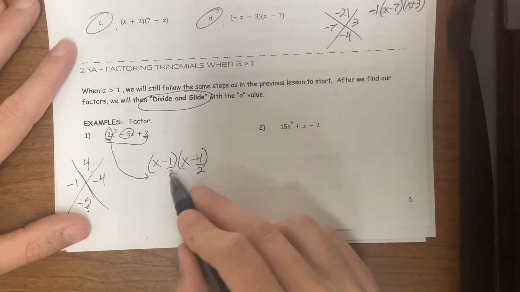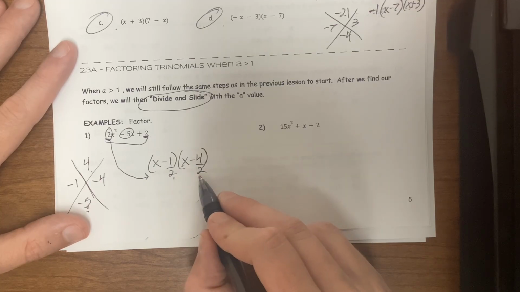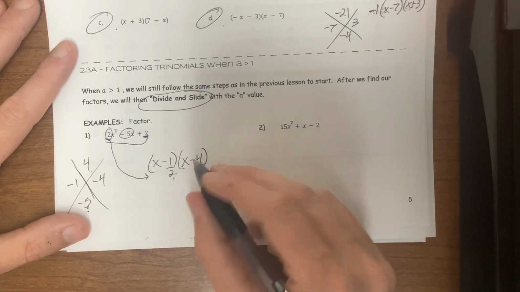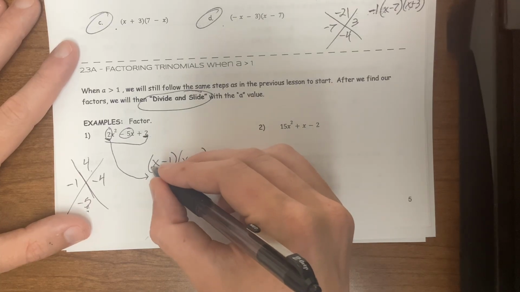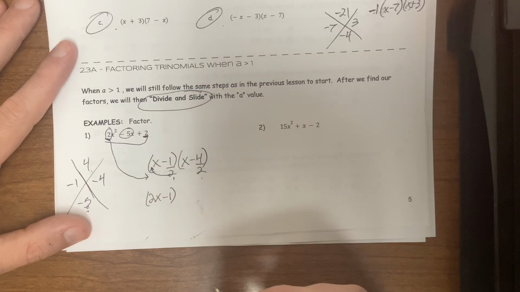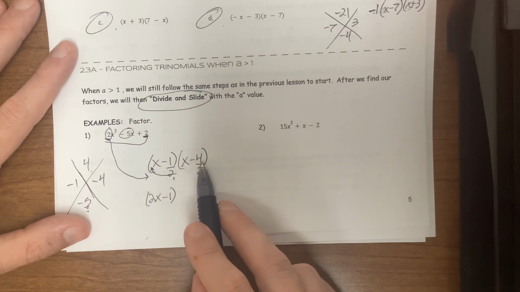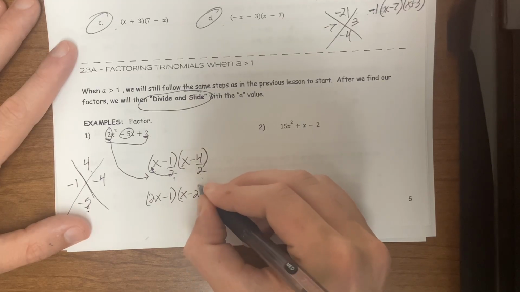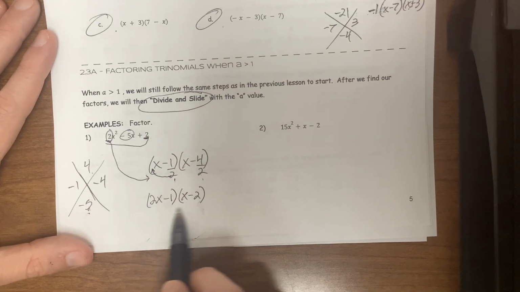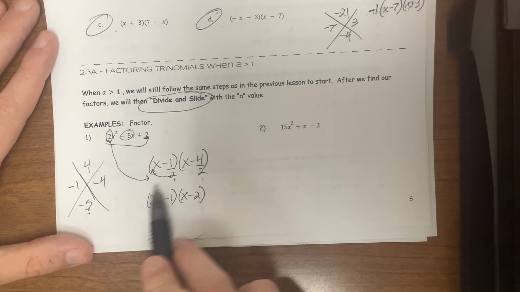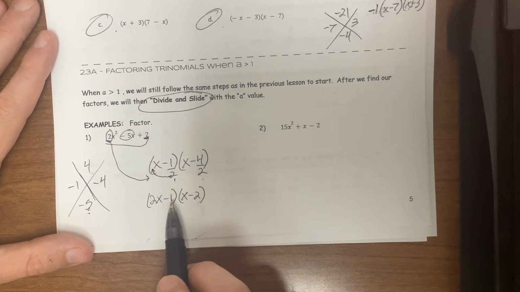So notice now we're creating these fractions. Now, good thing is we don't really have to keep them as fractions. So what we're going to do is we're going to see, hey, can 1 be divided by 2? No, it can't. So now it's going to slide over and attach to my X. Now, with my second binomial, 4 can be divided by 2, so I'm going to divide them. That gives me X minus 2. So this right here would be my final answer. Right, so here's my final answer here. It's 2x minus 1 times x minus 2.